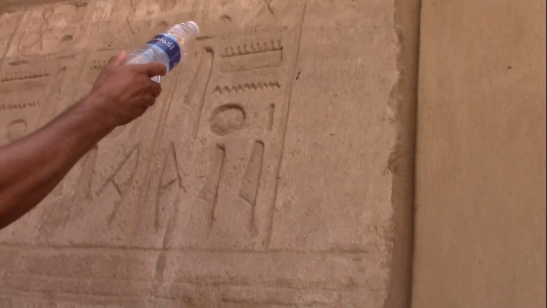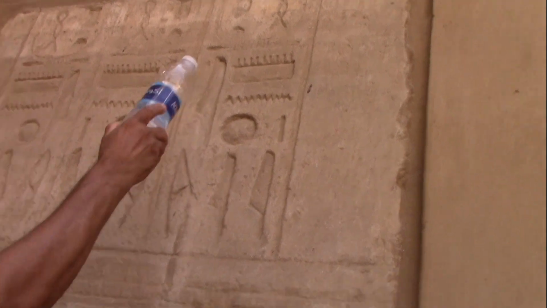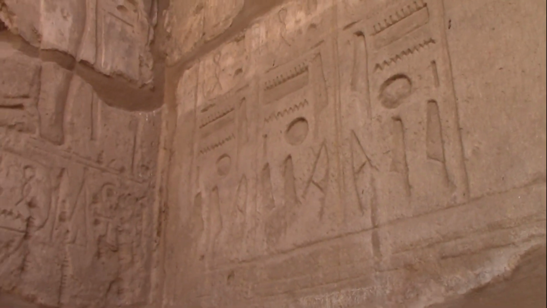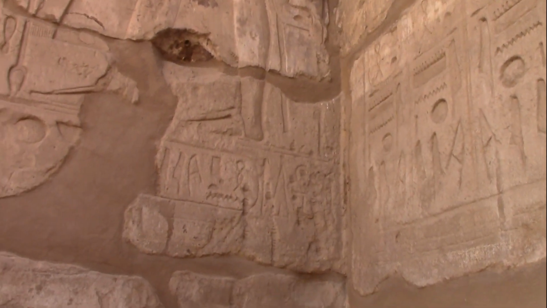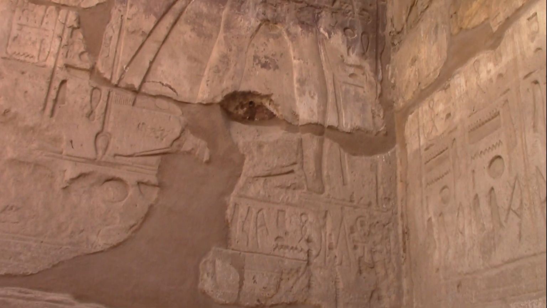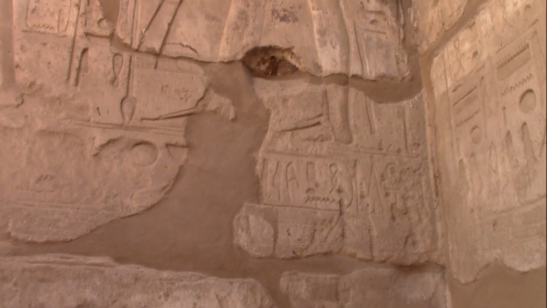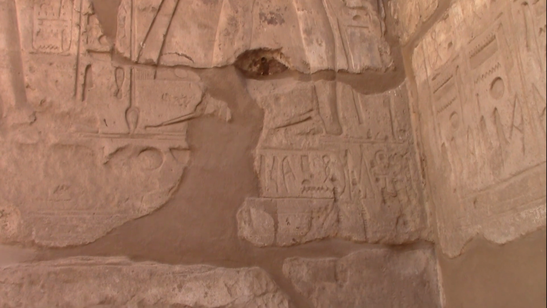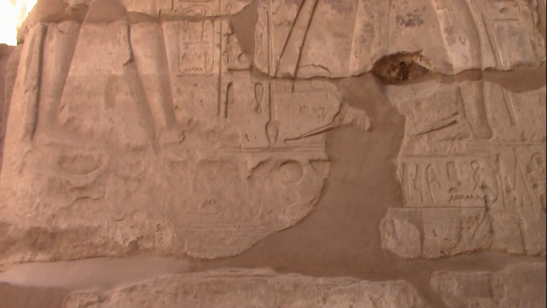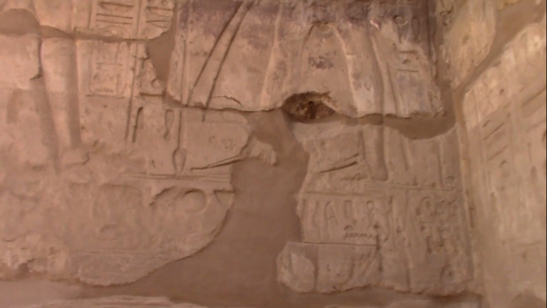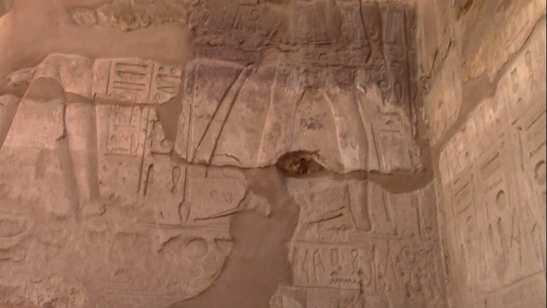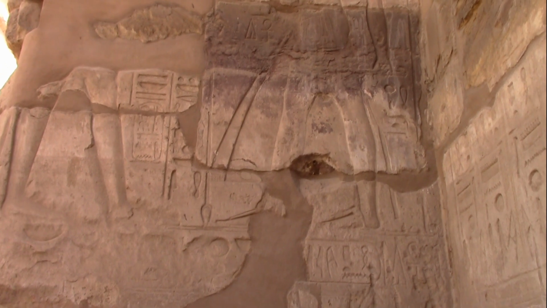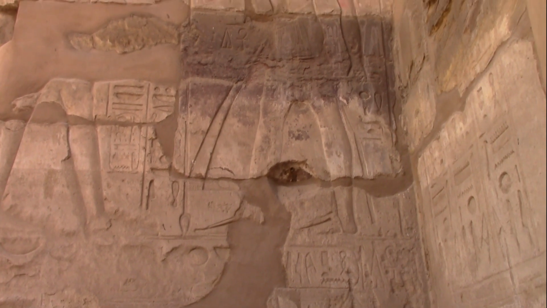You see the cartouche? It means this king is beloved of Amun, the favorite of Amun. So who's the king? This is Thutmose III, the stepson of Queen Hatshepsut. His name is written here, Djehutimes. This is Thutmose. The Eye of Horus means healing.